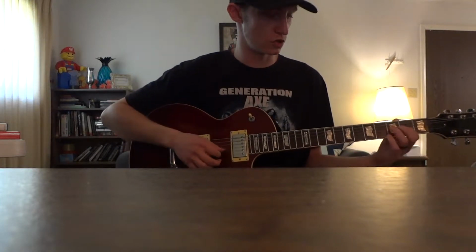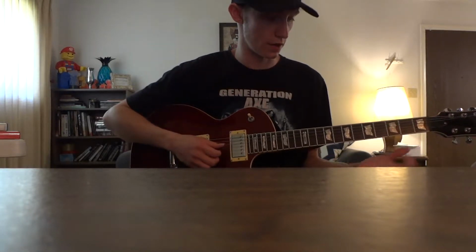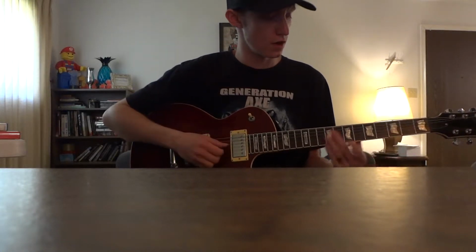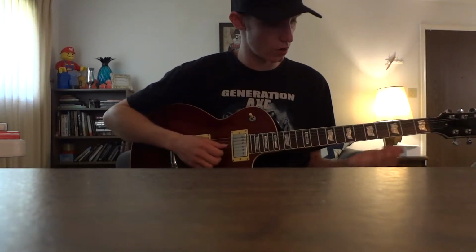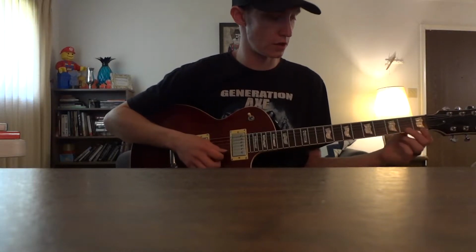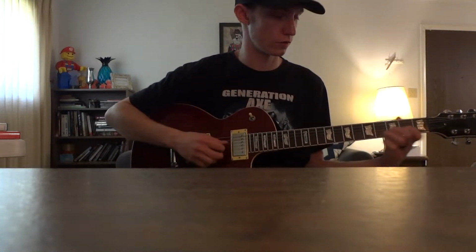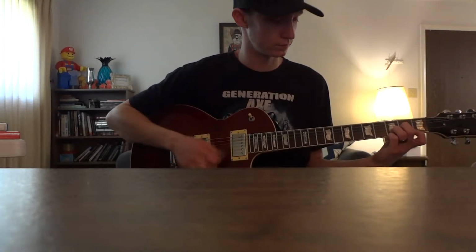So we've got our D shape, and for those of you who don't know, that's G2, B3, and E2. Those notes would be A, D, and F sharp for the major chord. For our D minor shape, it's the same except on the high E, we bring our second fret down to the first fret, changing that note from an F sharp to an F.